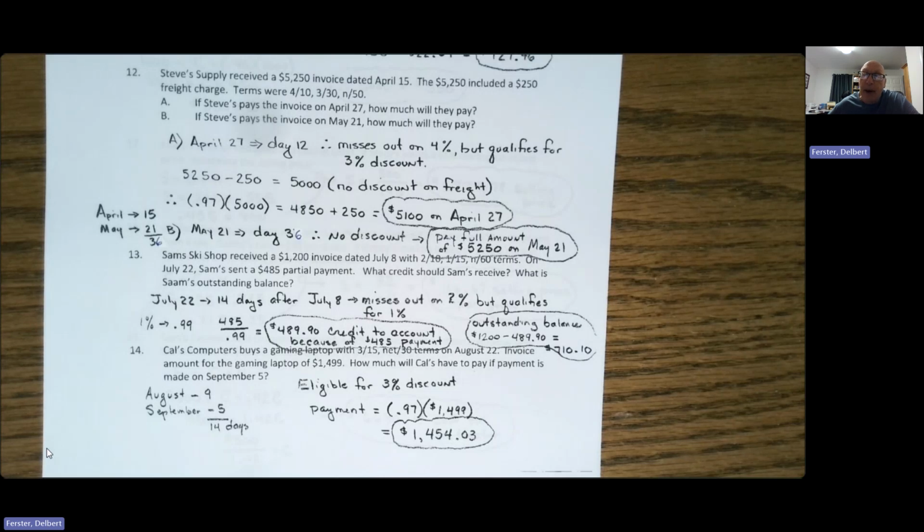Again, what you see on that payment line is the use of the complement. If we are saving 3%, we are still paying 97%. So we're simply taking 0.97 times the $1,499, and we will send the payment for $1,454.03. And that wraps the video 2 on this review for the midterm exam.